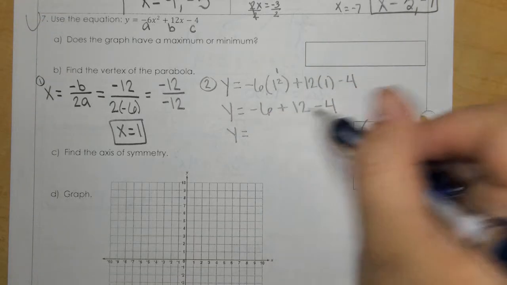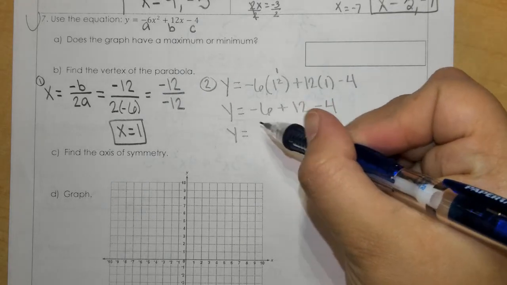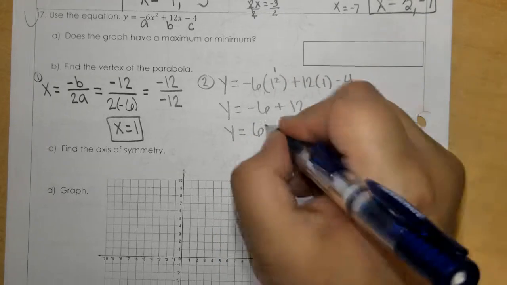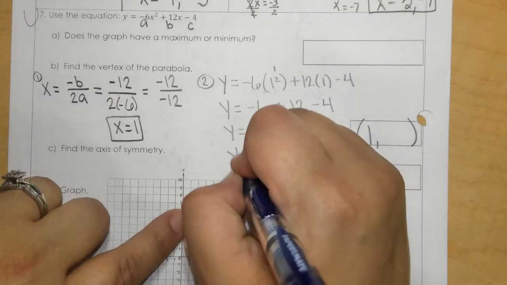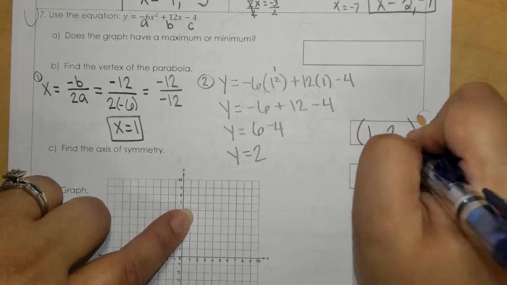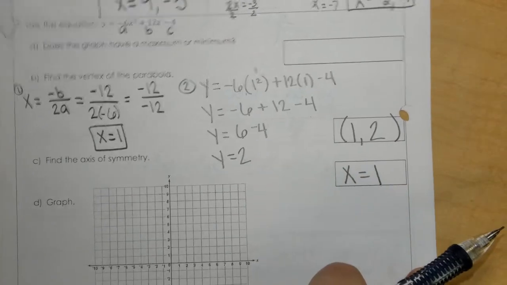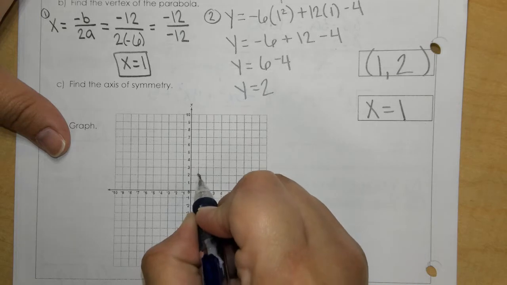So then I would add or subtract straight across. So here I have different signs. So negative 6 plus 12 is 6. Bring down my minus 4. 6 minus 4 is 2. So this means that this point is my vertex of the graph. So I'm going to plot 1, 2.